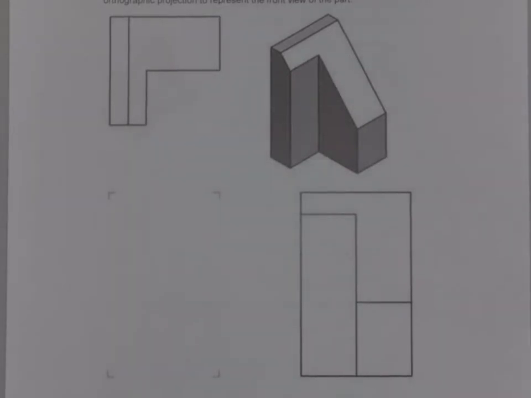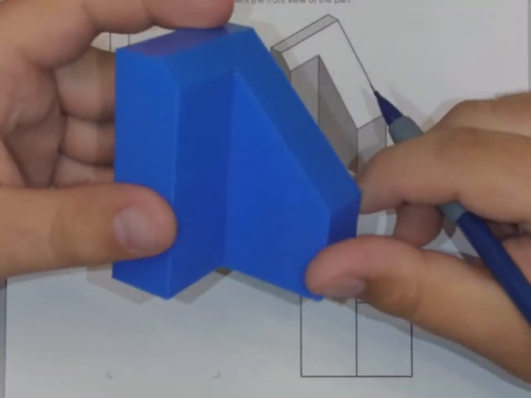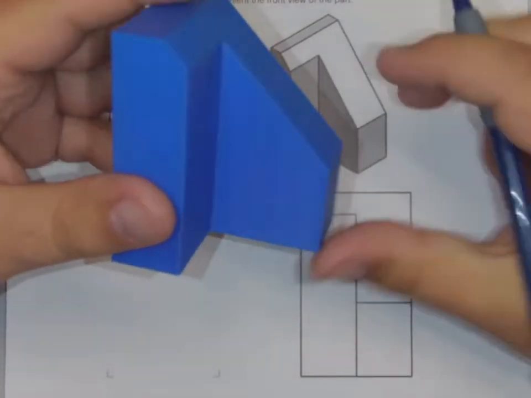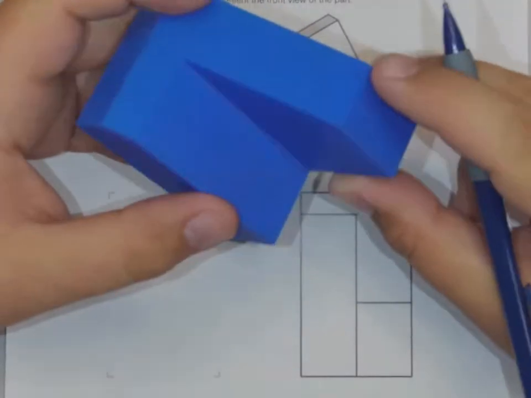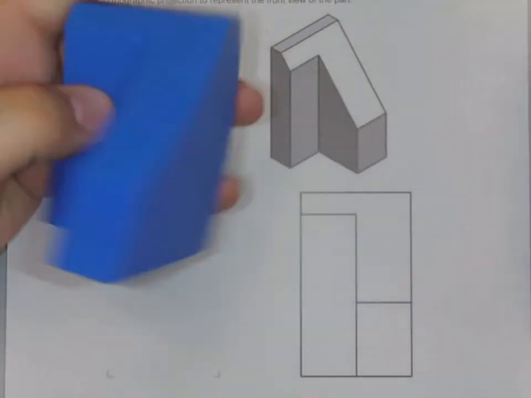In this video, we're going to take a look at a multi-view drawing demonstration. So here we've got a partial multi-view drawing that's been created. And one thing that we're going to do is I have one of these 3D printed blocks here that I like to use to demonstrate when I'm showing students, just to give them an idea of what exactly is going on here.